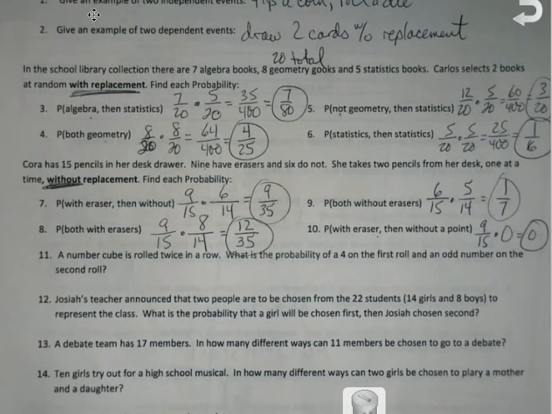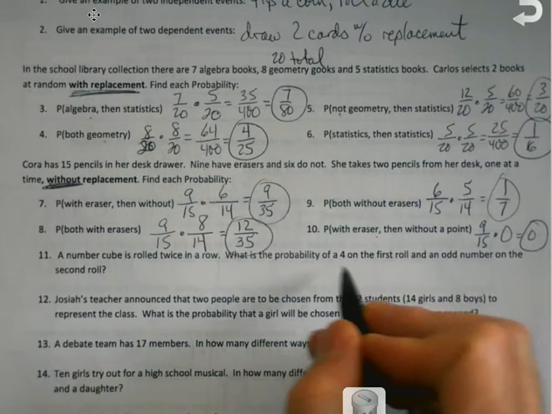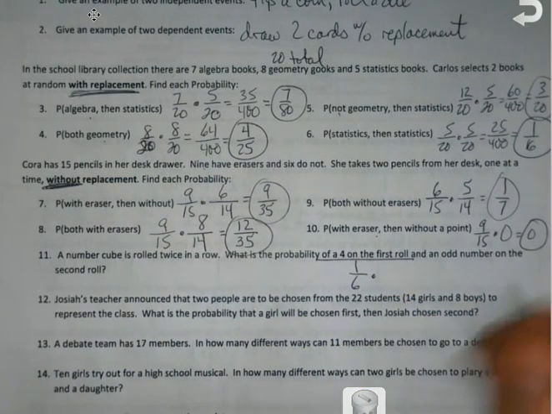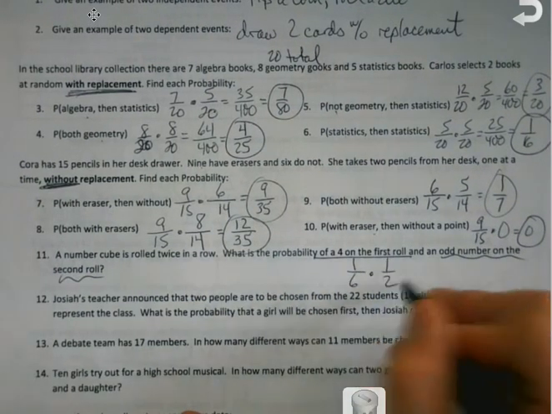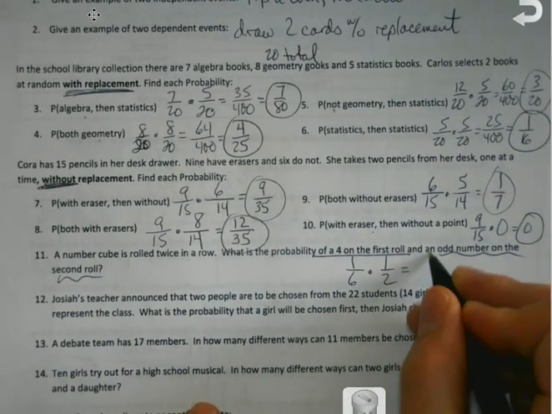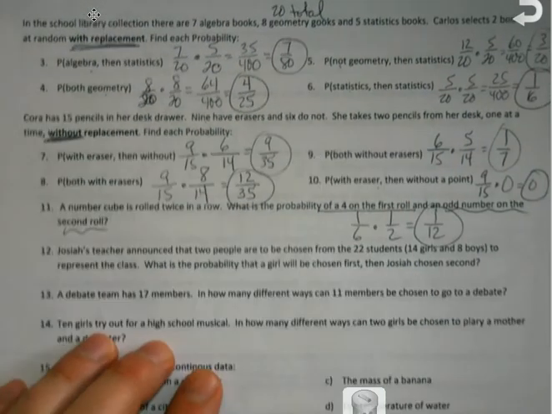Number cubes rolled twice in a row. What's the probability of 4 on the first roll and an odd number on the second? Well, they're independent of each other. 4 on the first roll, 1 out of 6. Odd number on the second, 1 out of 2, or you could use 3 out of 6. Keep it simple.